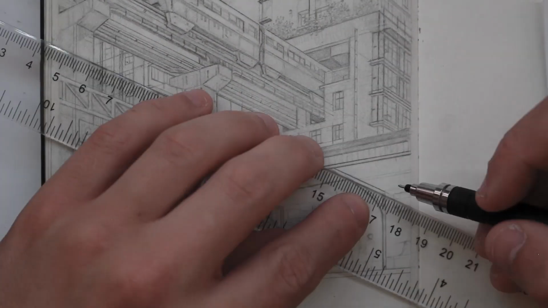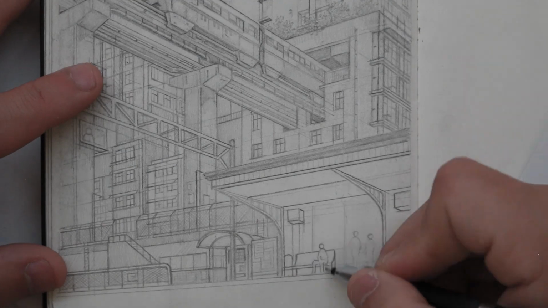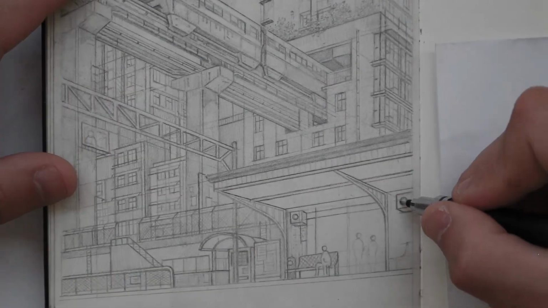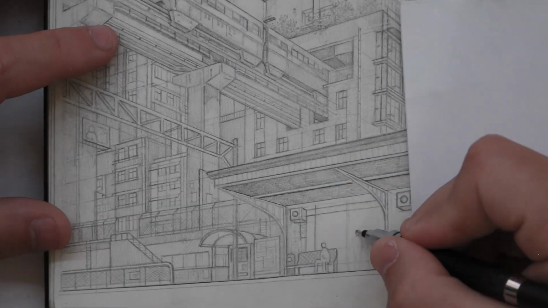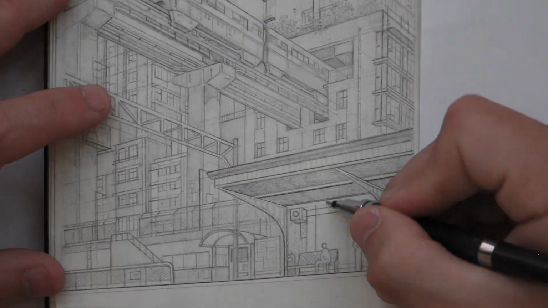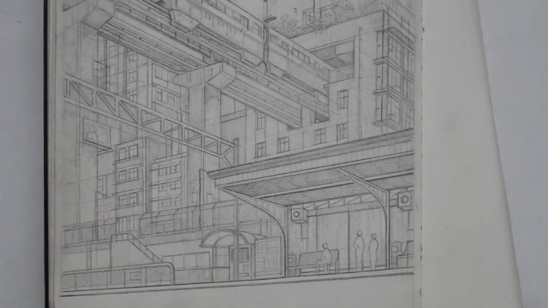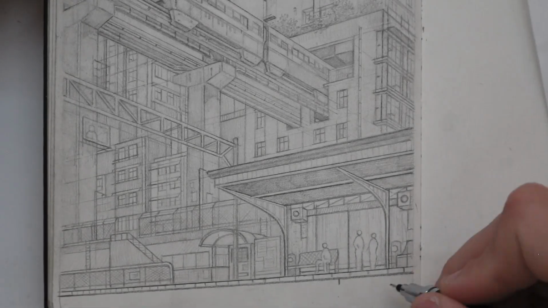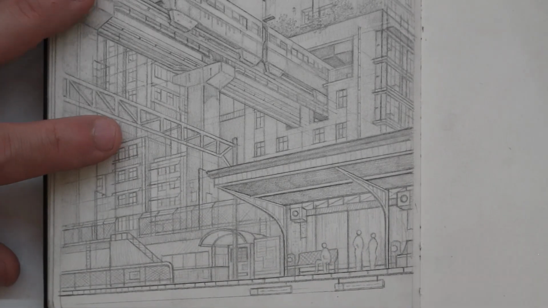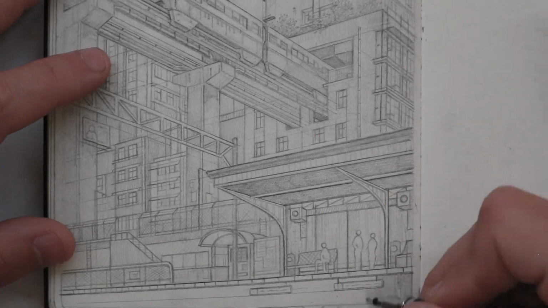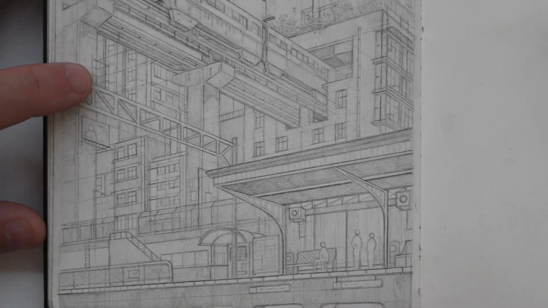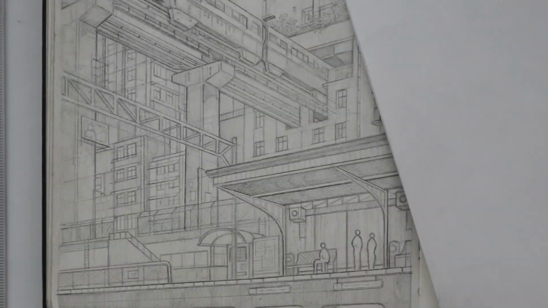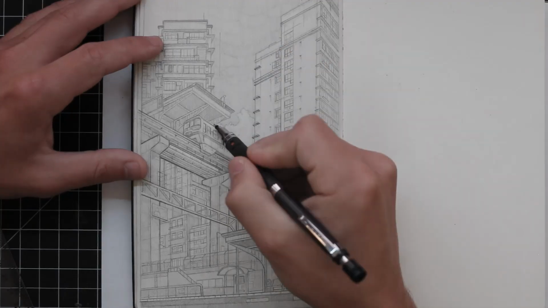You've probably noticed that I've had to speed this up a bit. I think this drawing in total took about 8 hours to finish, which is a good amount of time. I mean, if you do want to see some of the real-time drawing footage, I do post all of that from every drawing that I do onto the Patreon page. Anyways, I'm almost finished with this one. I'm just going to make some final adjustments.